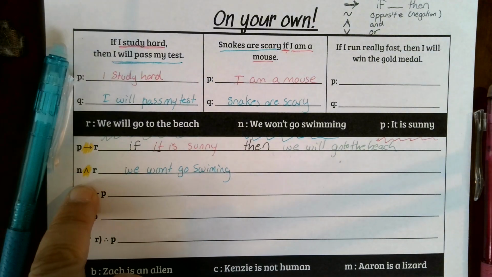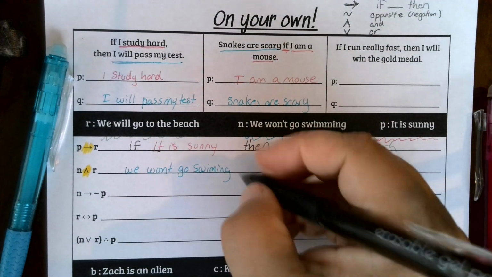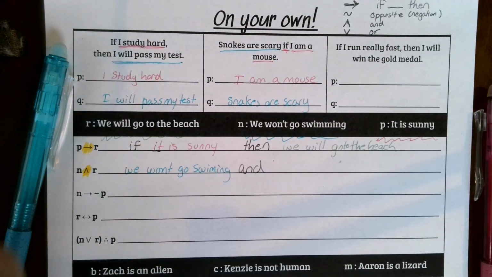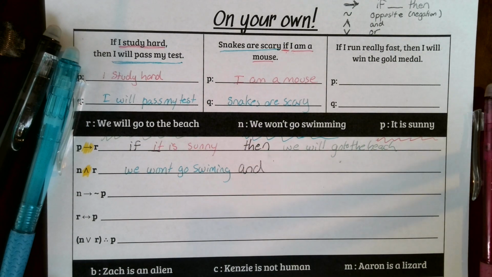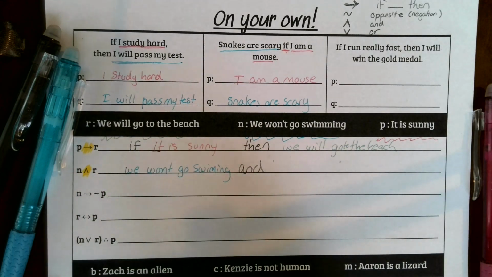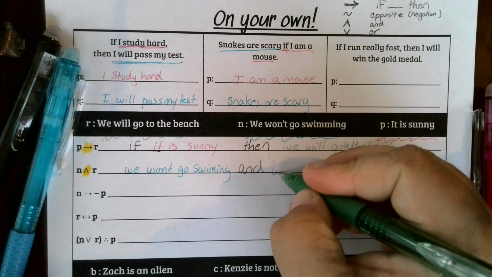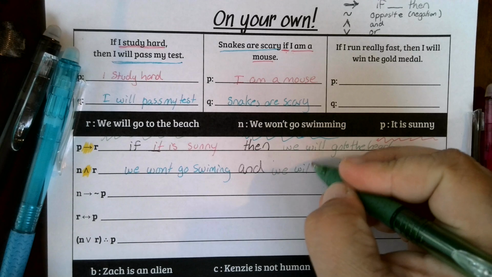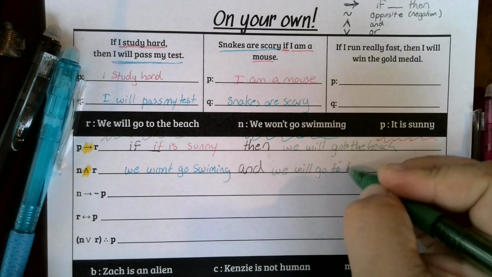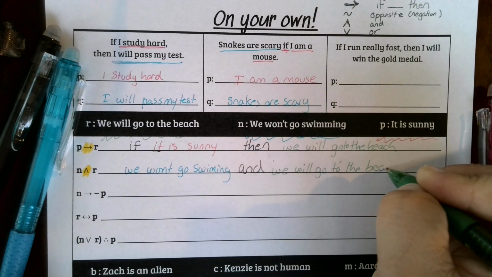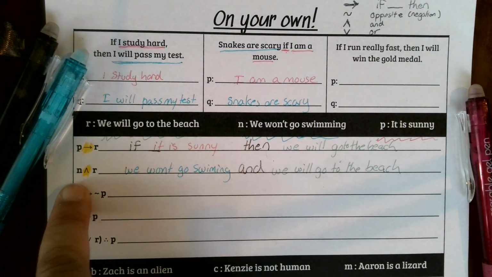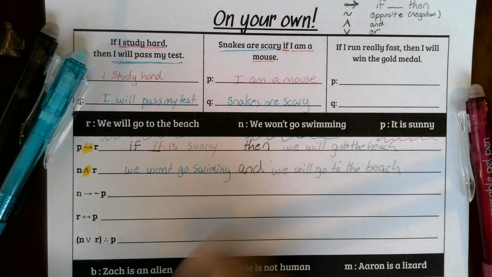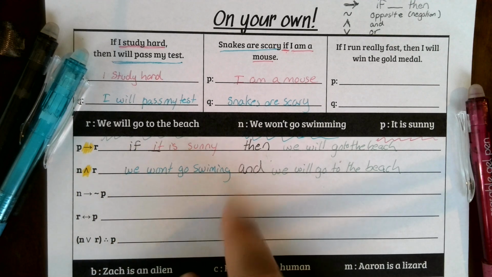And then this means and, which is we will go to the beach. It's really just finding the correct statement to match the letter and then putting in the right word for the symbol.